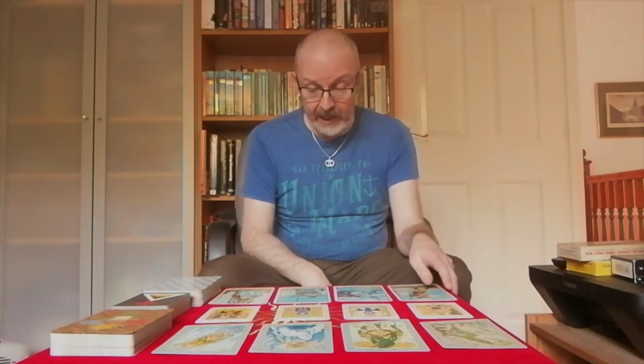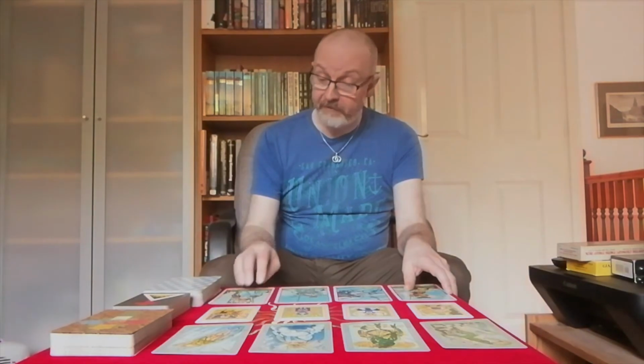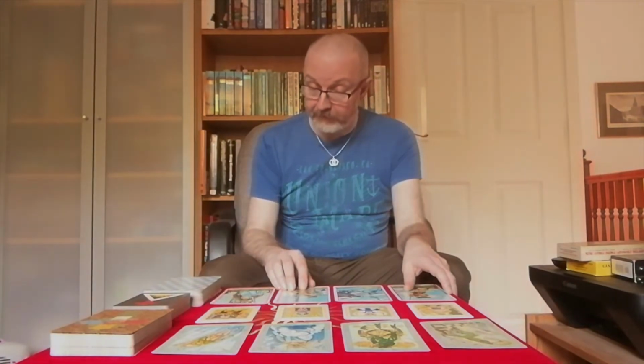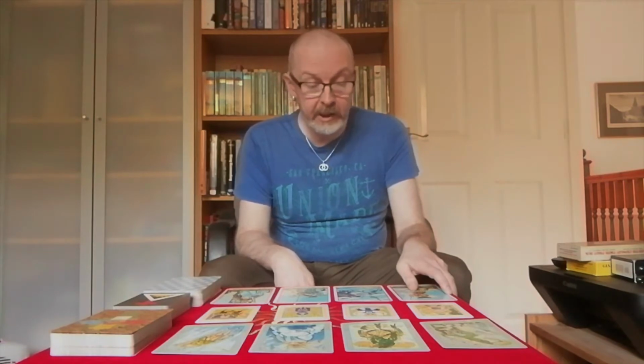We're starting at the foot of the court: the page, the servant, the messenger. In effect, as a servant figure, this figure carries no authority. He acts as a messenger under authority to those above him.